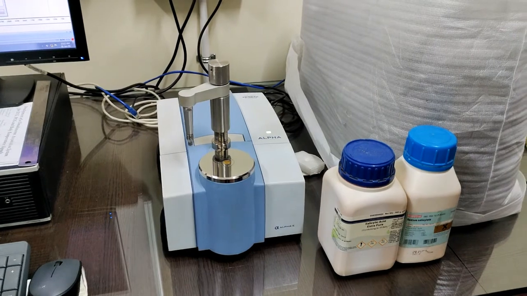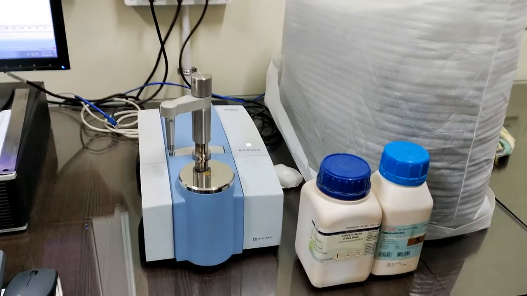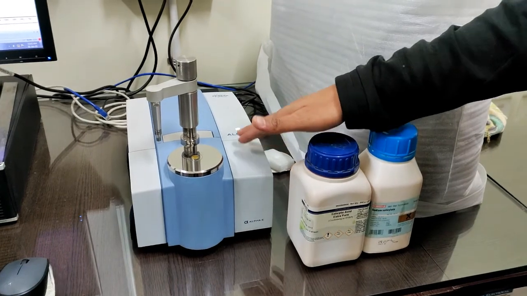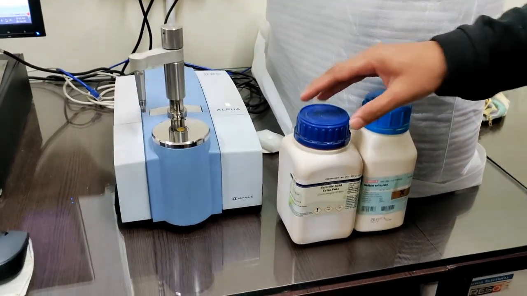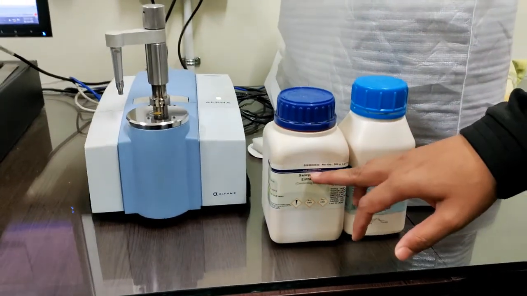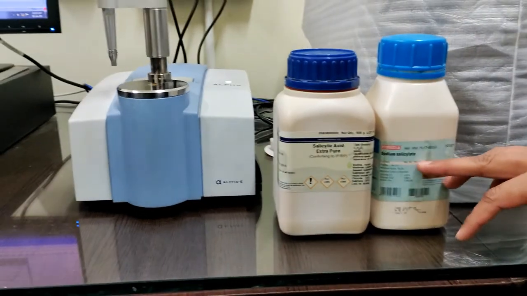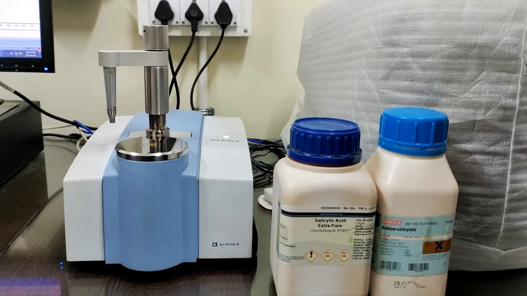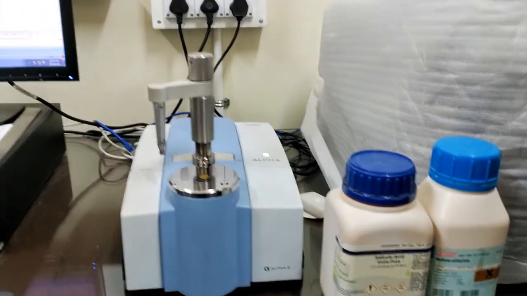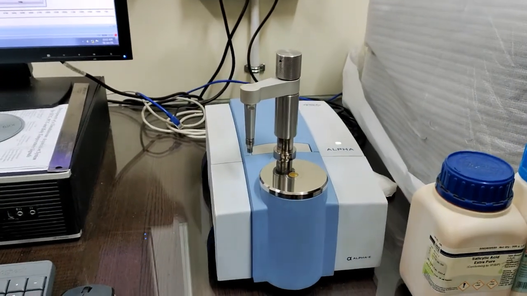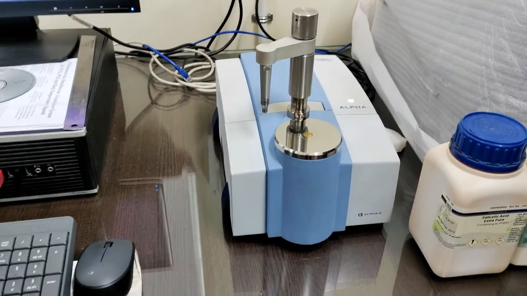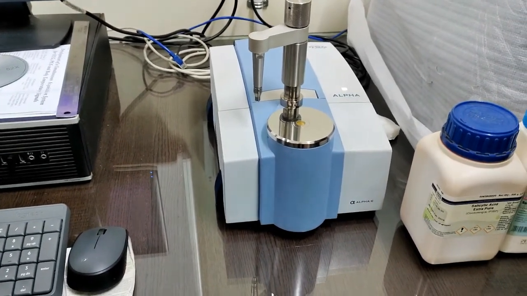As you have already seen how to take the FTIR data with this machine, now what we will do is take two samples, one is salicylic acid and one is sodium salicylate, and we will perform the FTIR analysis. The work for you guys is that I will provide you the FTIR data, and you have to analyze the data.